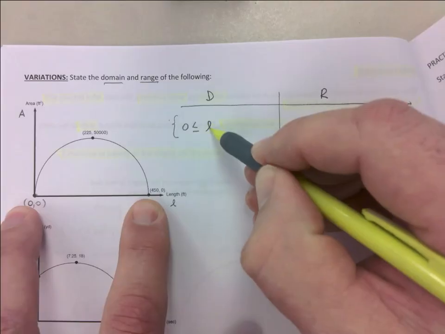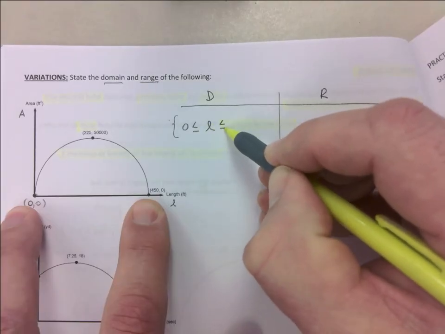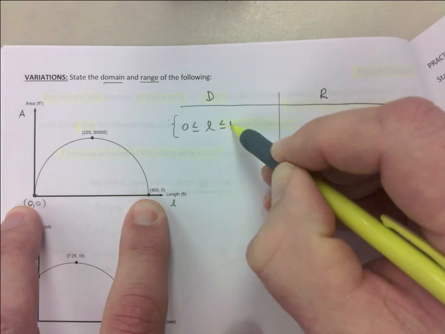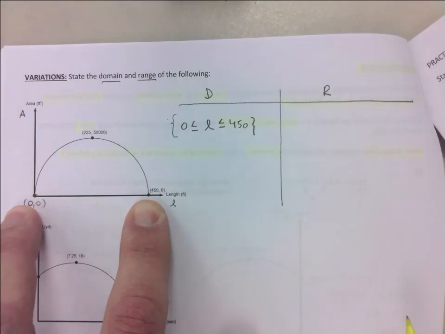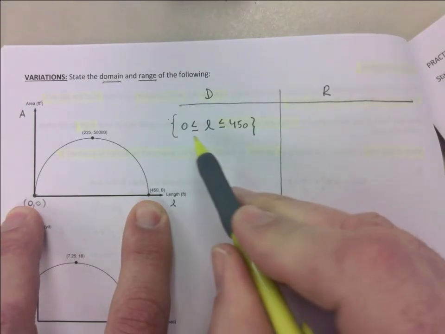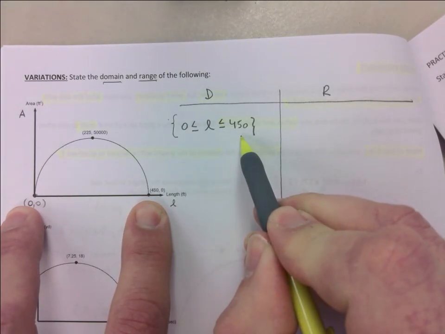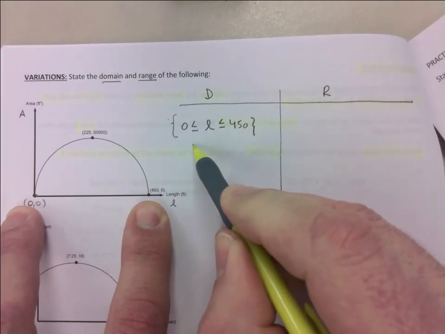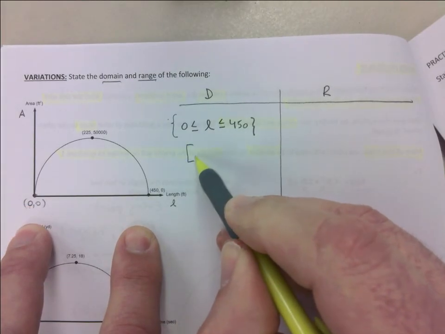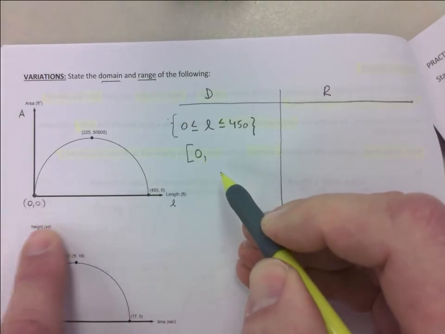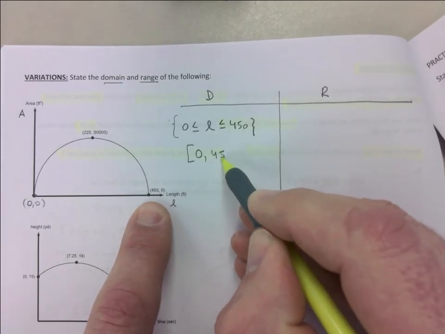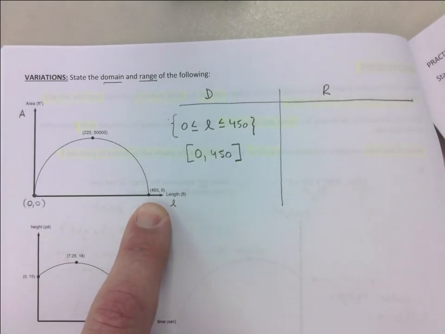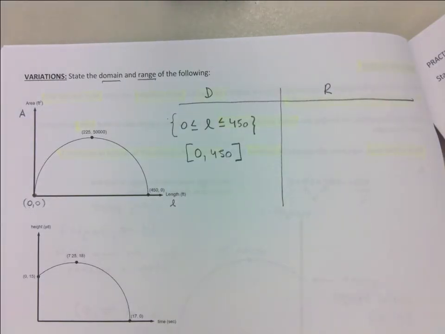So we're going to use L, and we're going to say that that's less than or equal to 450. 0 to 450, so that's the set notation. If you wanted to use interval notation, which is my preferred method, you go from 0 inclusive to 450 inclusive.